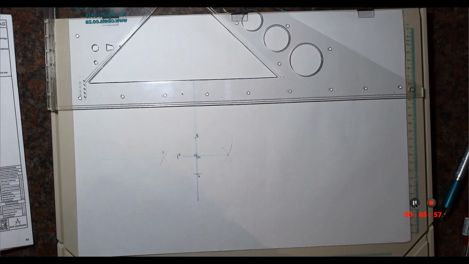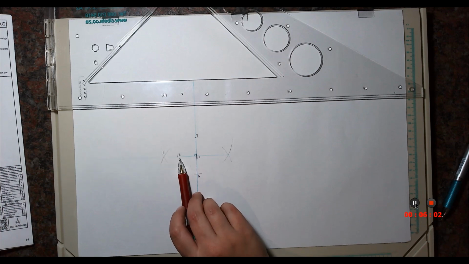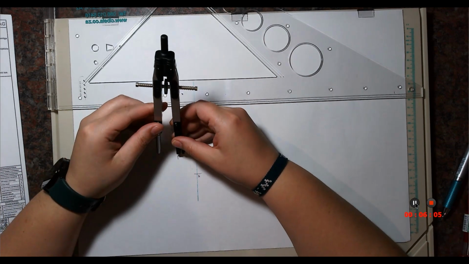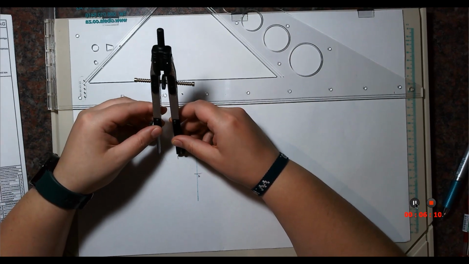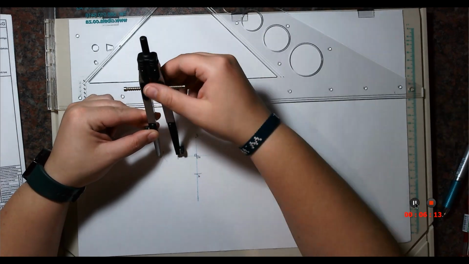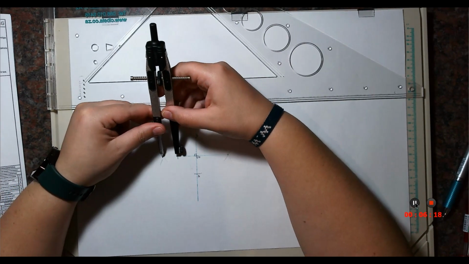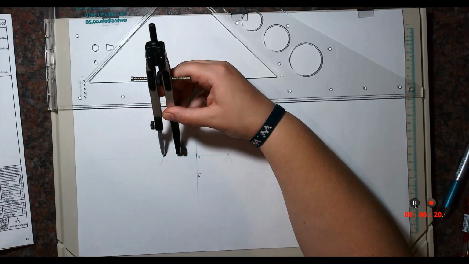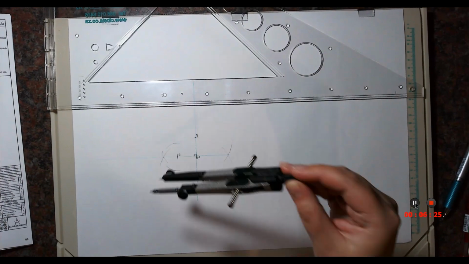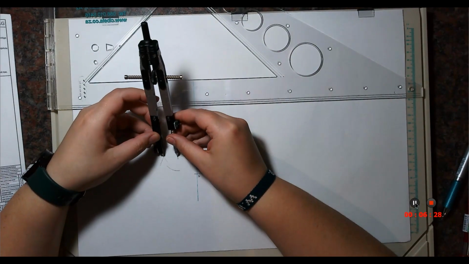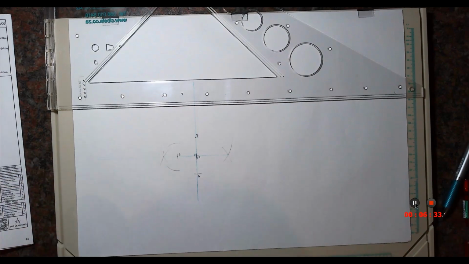We need to do the same thing again. We need to divide the space between 1 and 2. So how do we do that? Take your compass, put it on 2. Well, just to make it clear, I'm going to adjust it to 0.1 and then make a mark, an arch at the top and an arch at the bottom. Turn it around, place it where your, let me just make a little mark where 1 is so you don't get confused. That's 1.